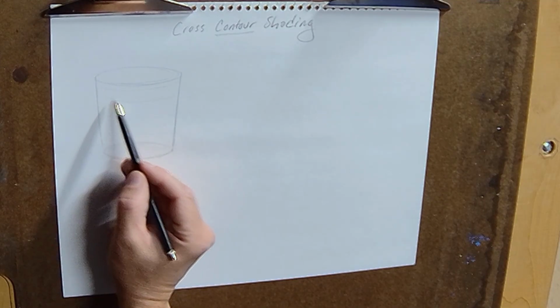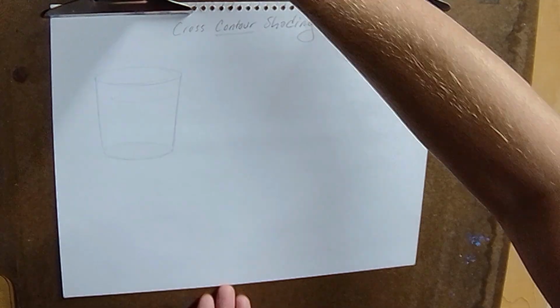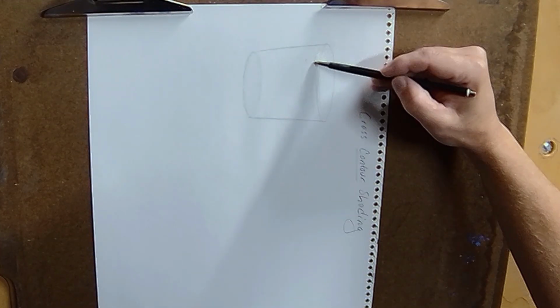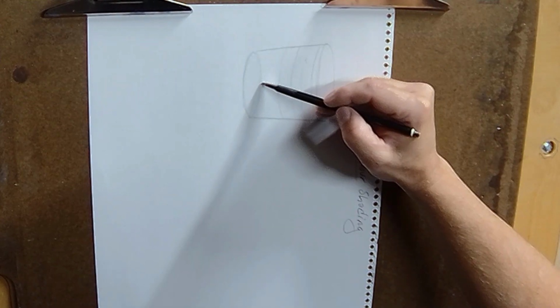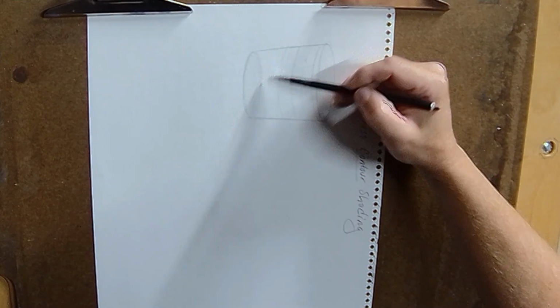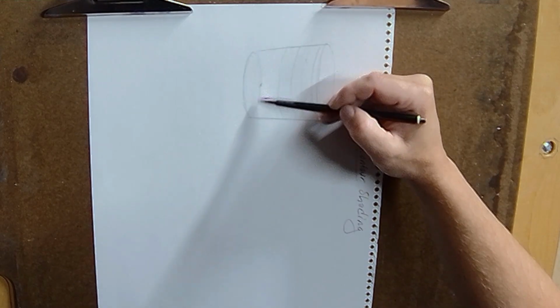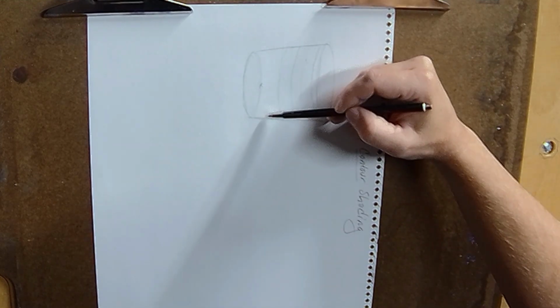Whoops, that went up a little too quick. This is where it's much easier to rotate your paper, because again, you've got that natural curve of your hand. We're going to ignore that one because either that's, if this is a glass and we can see through it, that's on the far back side.